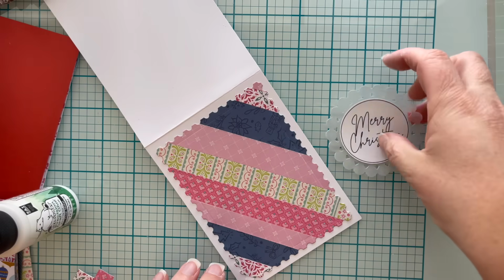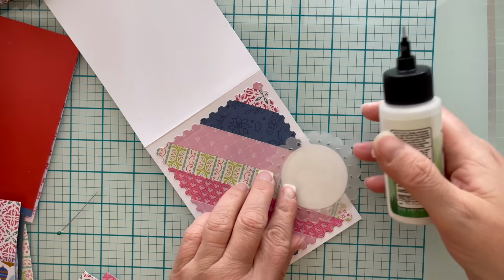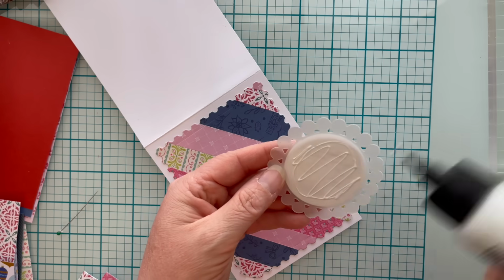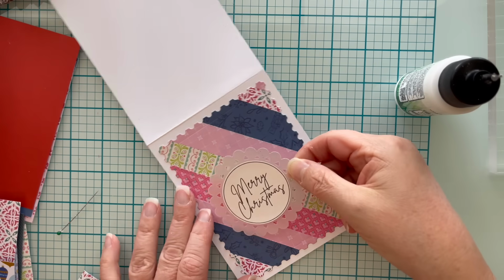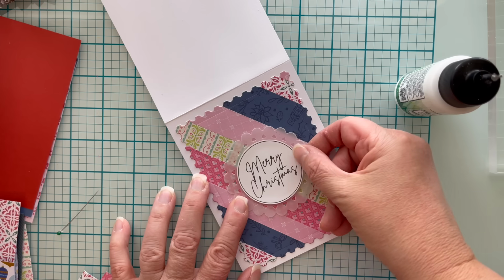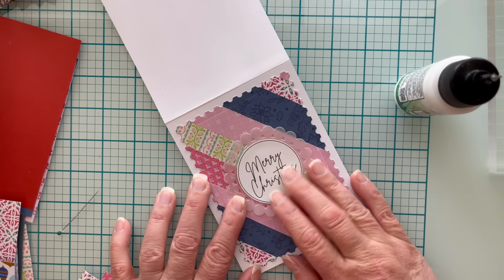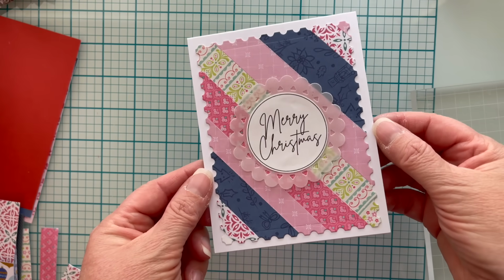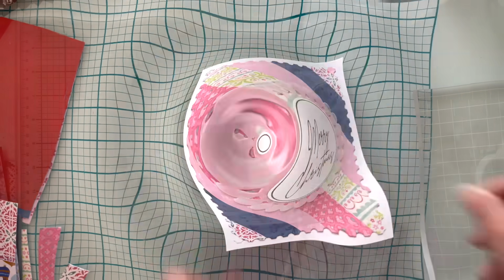Vellum can be tricky to adhere and not see the glue, but in this case, I'm using a sentiment and I'm just putting glue behind the sentiment. You could also use foam to pop it up. You could certainly add other embellishments, but I thought this one was busy enough, and here's a non-traditional Christmas card using nothing but scraps. That vellum was scraps too.